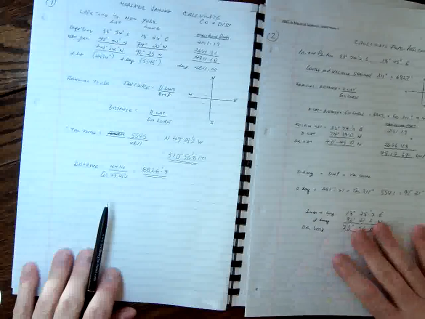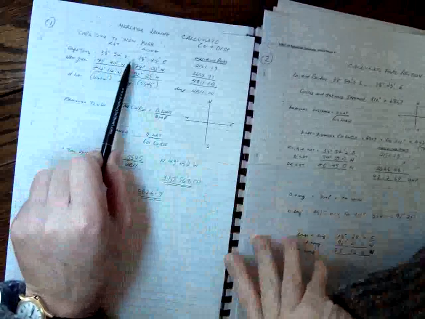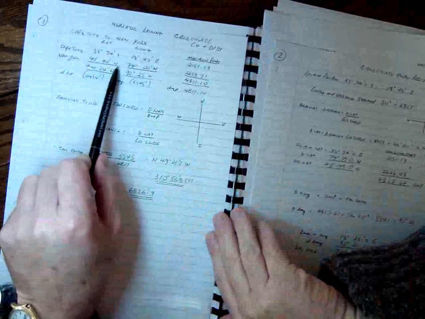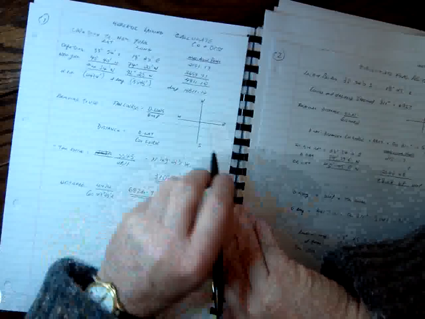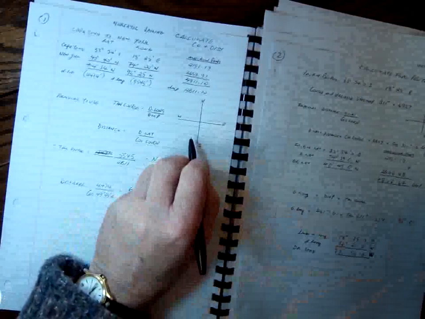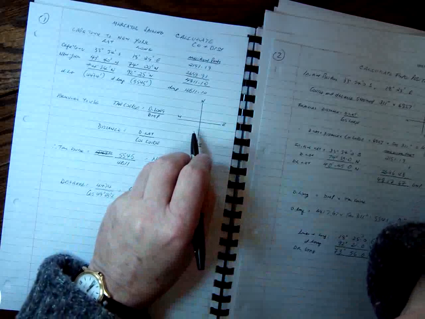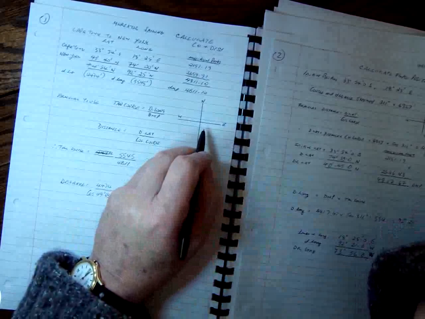So we're going from Cape Town to New York, and we've got both positions. We're going from 33 degrees 54 south, 18 degrees 25 east, to 40 degrees 40 north, 74 west. So we can always roughly work out what our course is going to be if we plot our position on a compass rose, just very roughly.